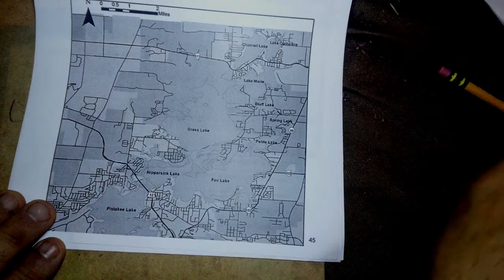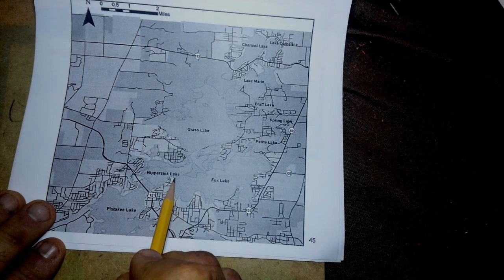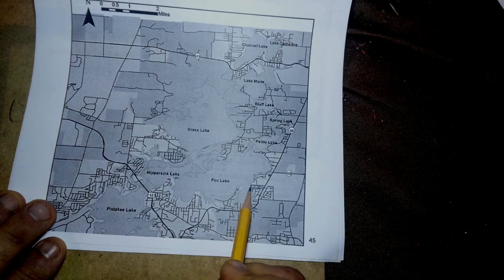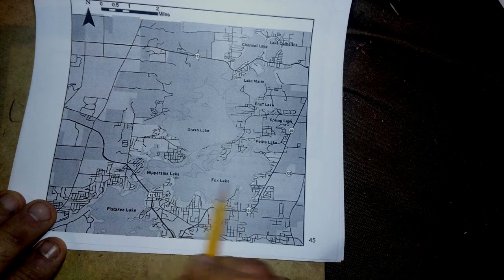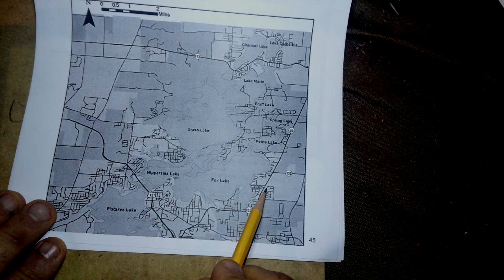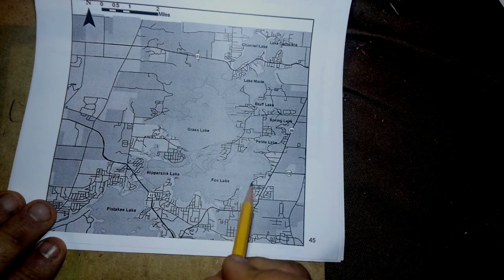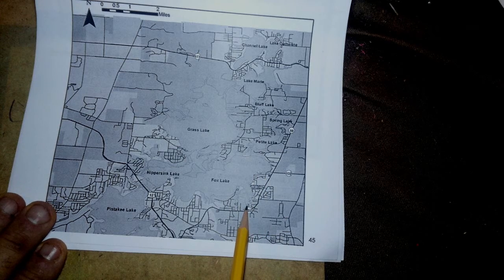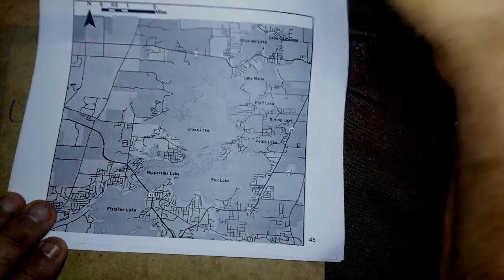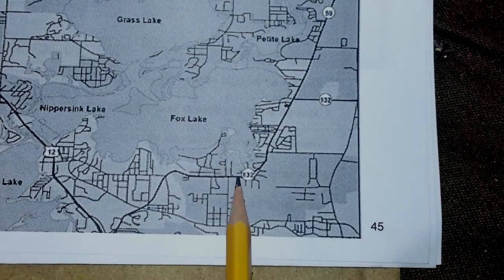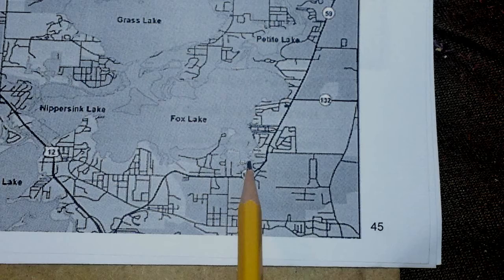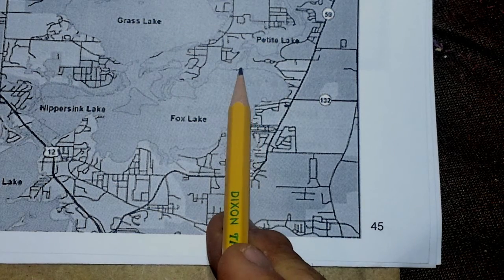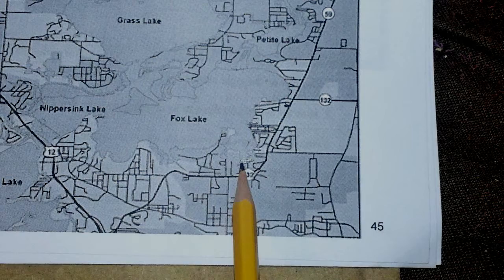So here's Fox Lake, and you're going to measure from this spot here to this spot here. That's where it's widest, east to west. How far is it from the southern shore to the northern shore of Fox Lake? Here is the most northern, and right down here. Let's see, where is it? It's kind of hard to see. Right here is the southernmost part. So from up there to down there.